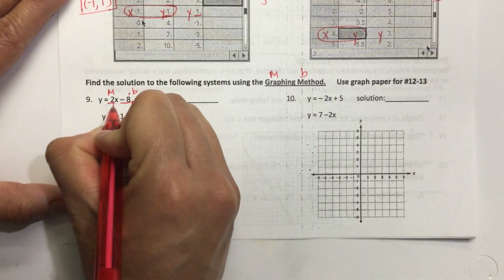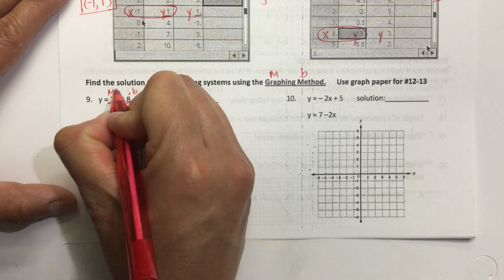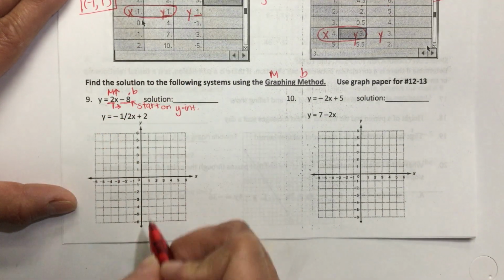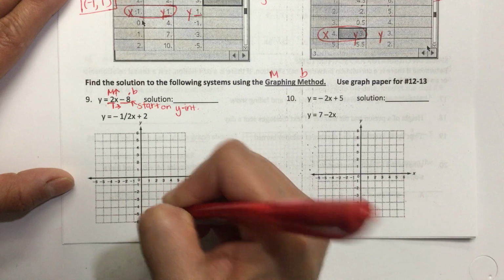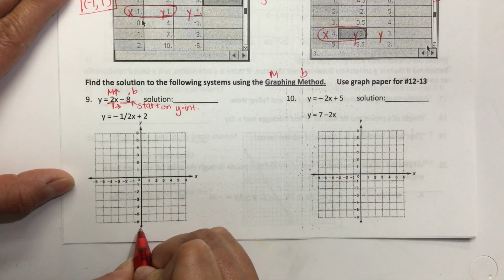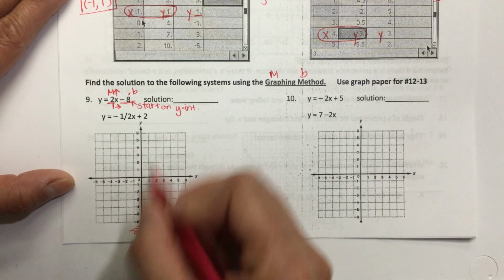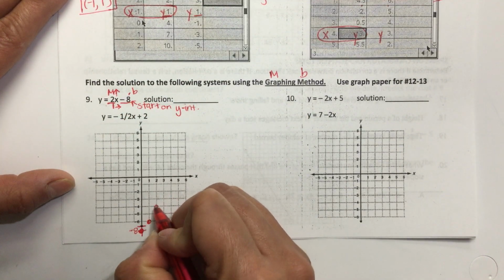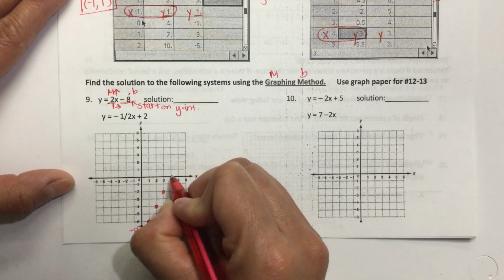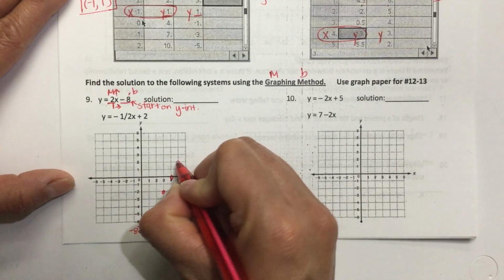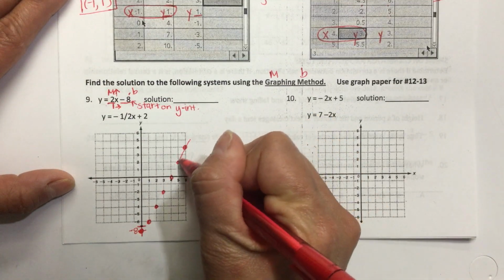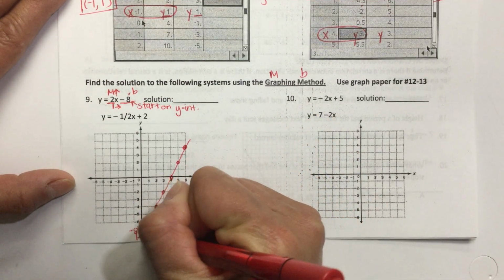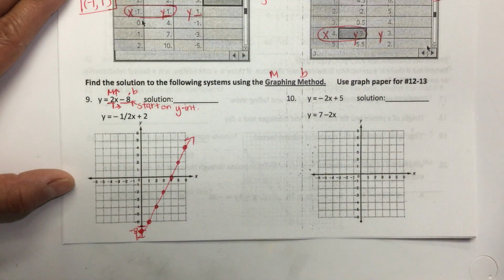M is 2 over 1, so that tells me where to move. I'm going to go up 2, right 1. If I need to start at -8 on my graph, I need to go down to -8, so this is -7 and this is -8. Start at -8 on y and use the slope to move. Up 2, right 1, up 2, right 1, up 2, right 1, up 2, right 1, up 2, right 1. Draw your line, and this is my first equation.